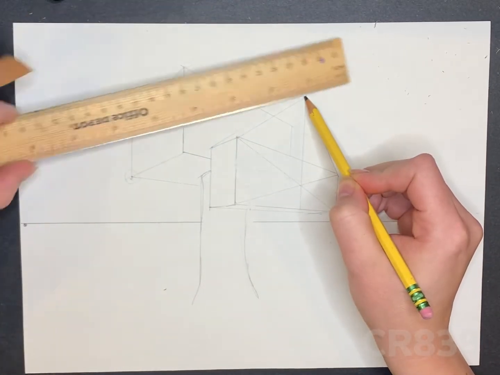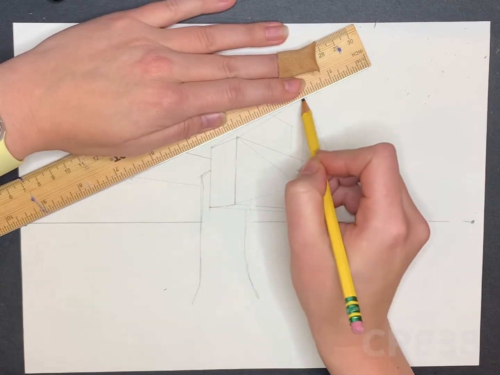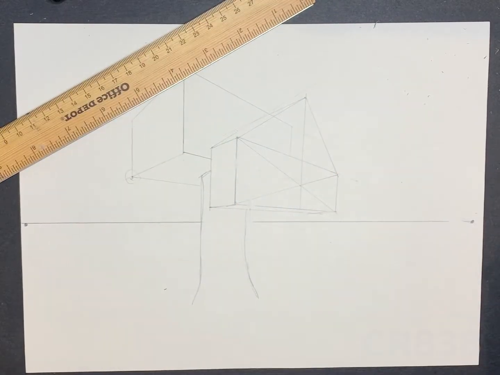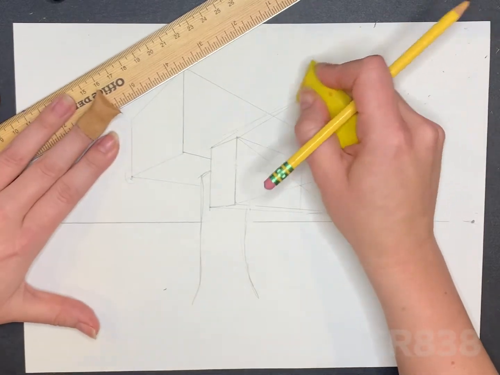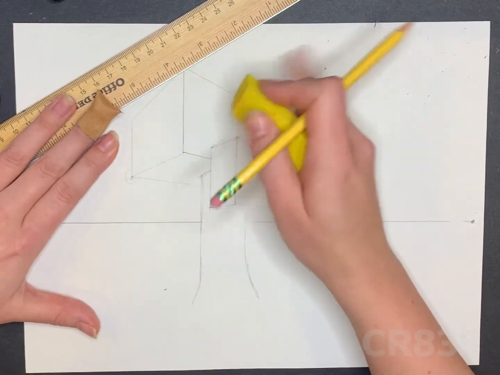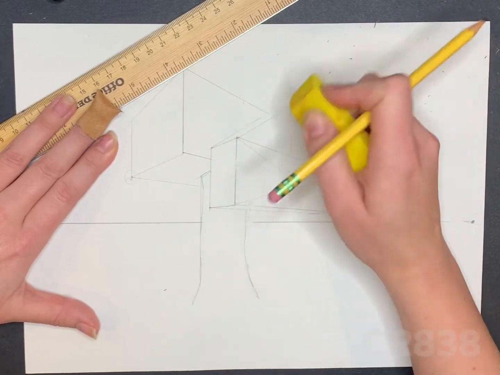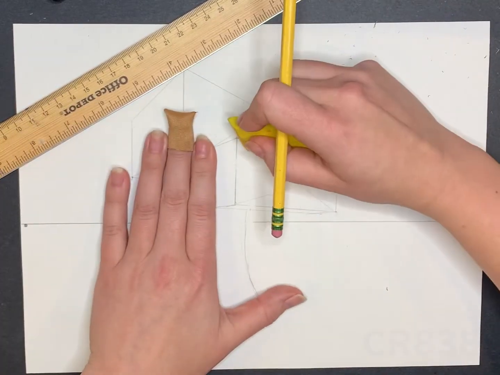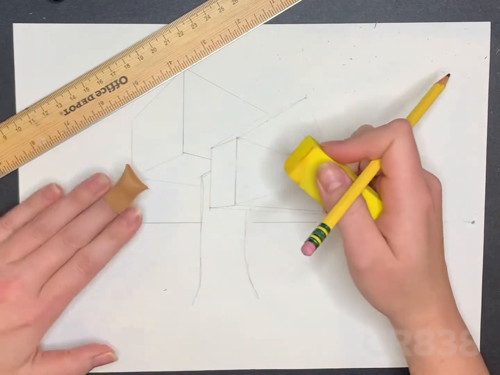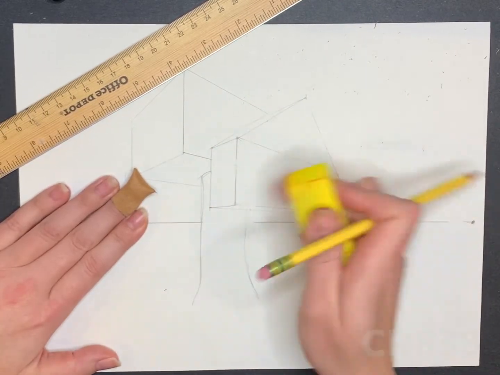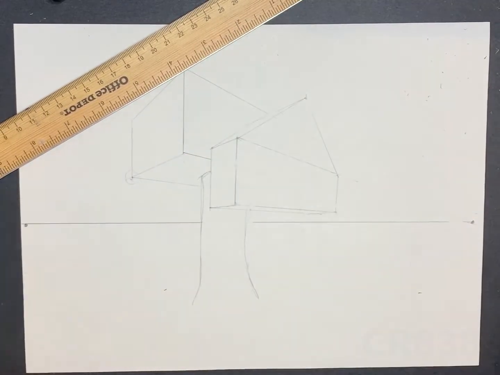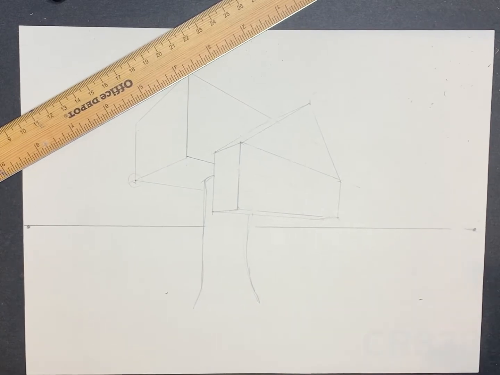In order to close out the roof, you're going to draw a parallel line diagonally and then close that out by extending your ruler to the vanishing point. And then of course, go ahead and erase the extra lines that you do not need. Remember, 2-point perspective has a lot of extra line work that we use to draw just to get those angles right and make sure our perspective is correct and looks realistic.